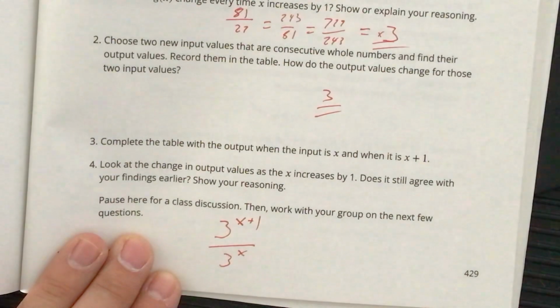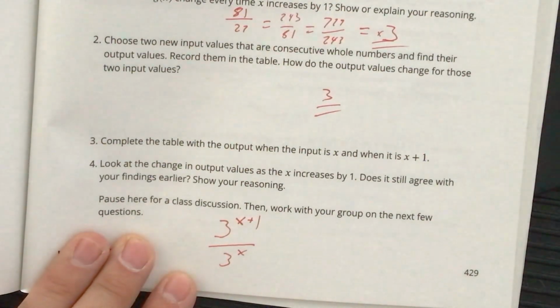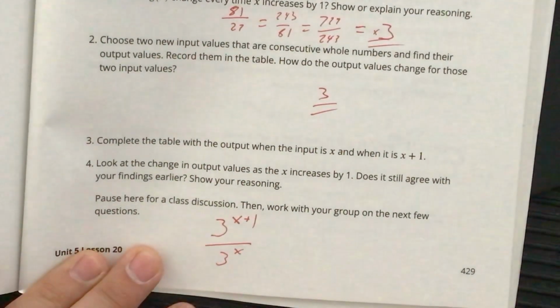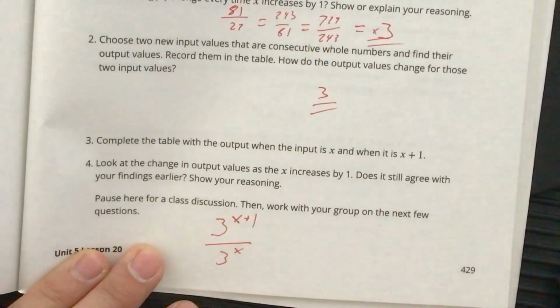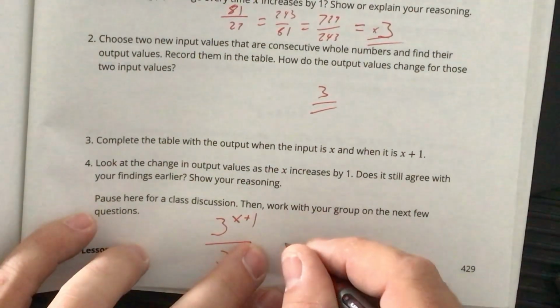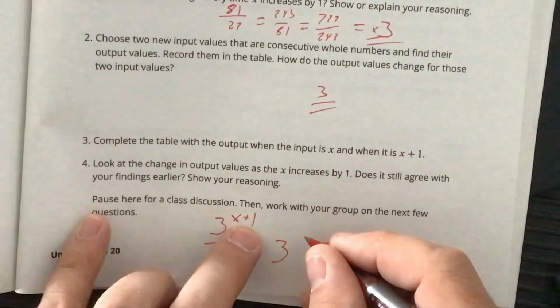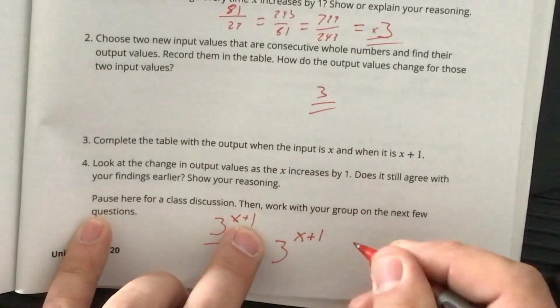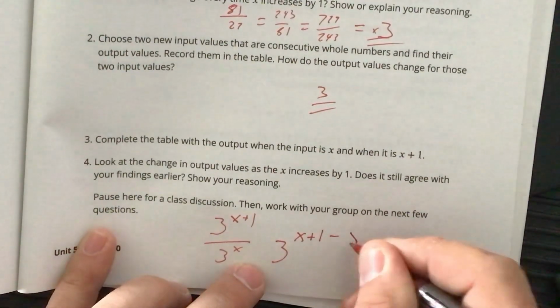And now back to problem 1. What do you do when you divide and the bases are the same? You subtract the exponents. So it's going to be 3, and then I'm subtracting these. x plus 1 minus the bottom.